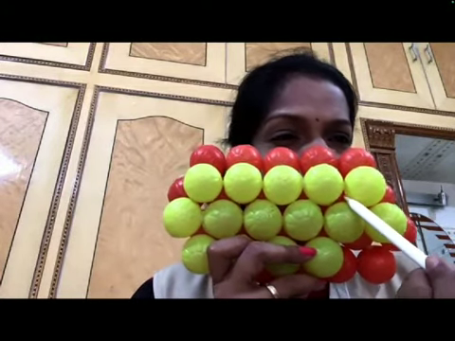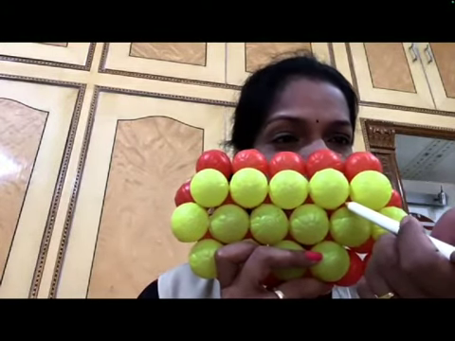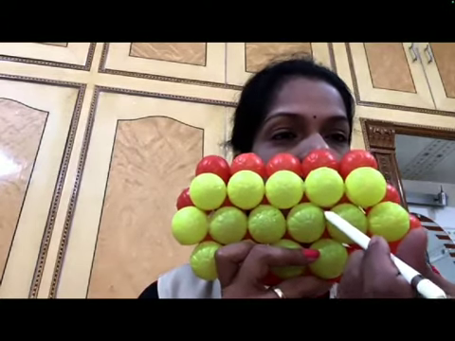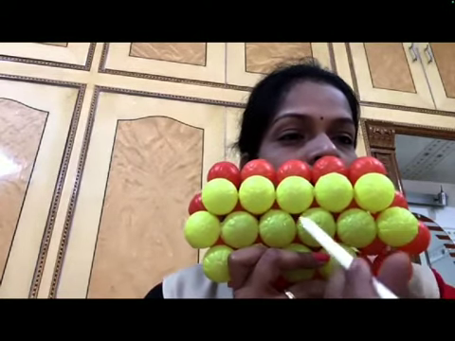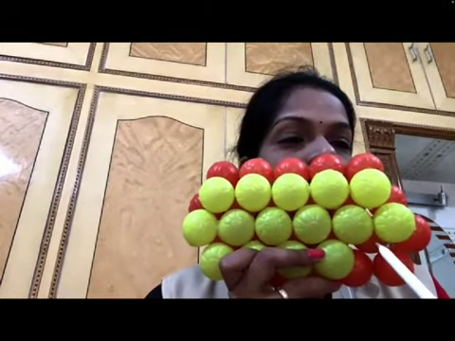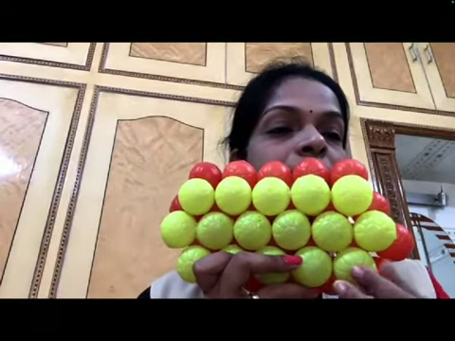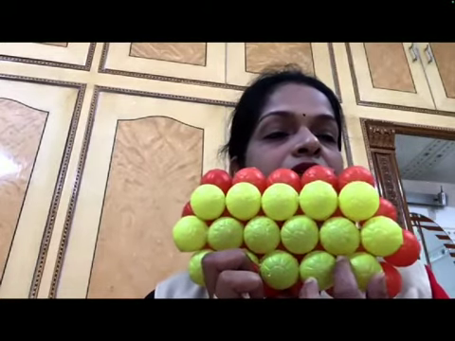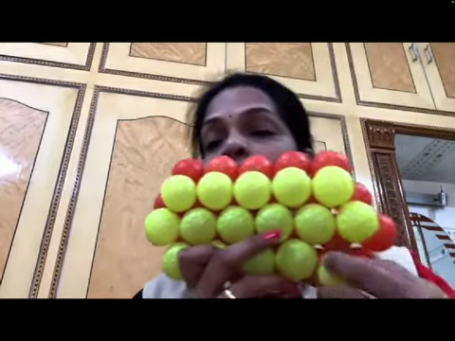So here, this is tetrahedral void, octahedral void, tetrahedral void, octahedral void. And here, if I keep one ball over here, then this is tetrahedral, tetrahedral, tetrahedral. Here it is octahedral, octahedral. So two types of voids are there.